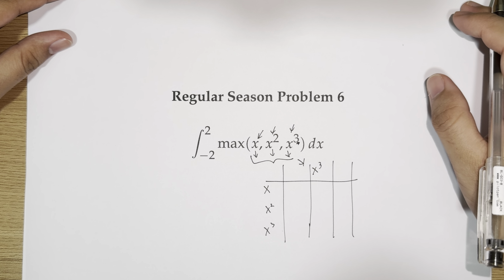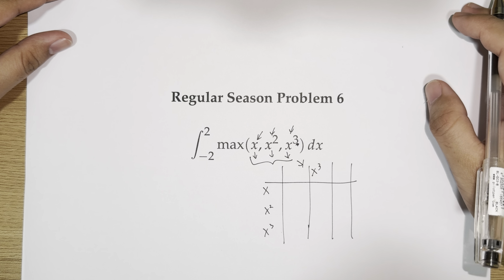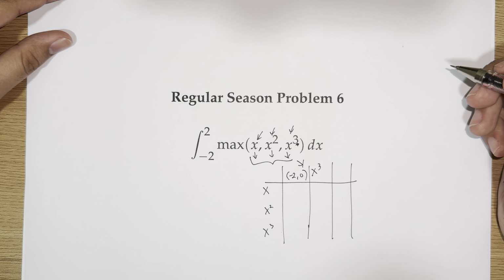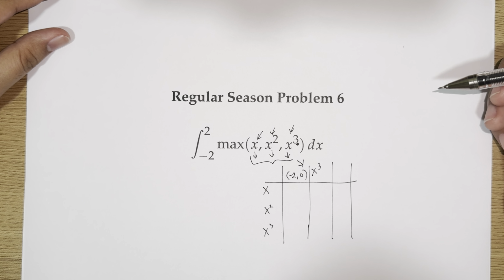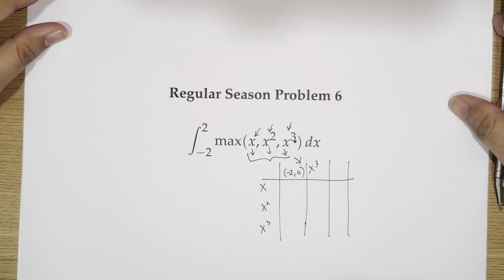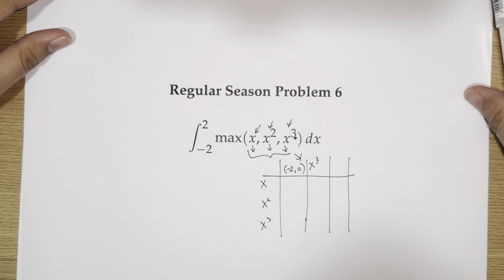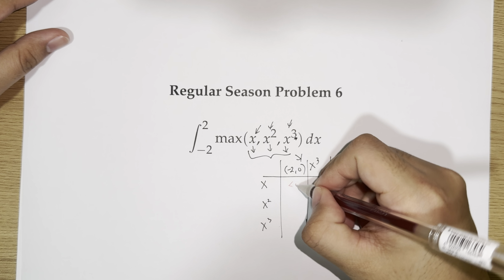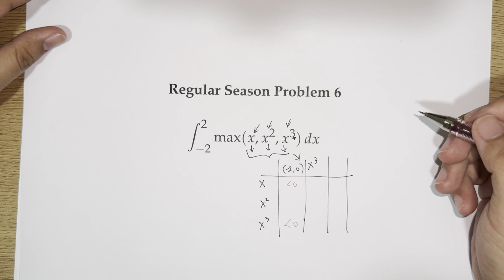Now if x is less than 0, let's call this negative 2 to 0, the value of x and x cubed are negative, right? Because that's negative times negative times negative, that's still a negative number. So this one is less than 0, and this one's less than 0.